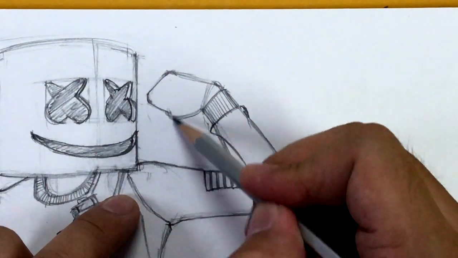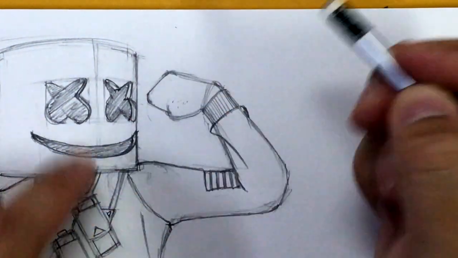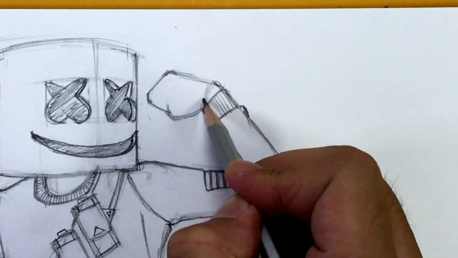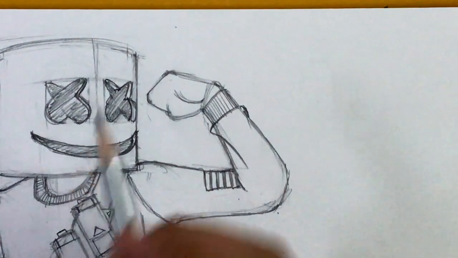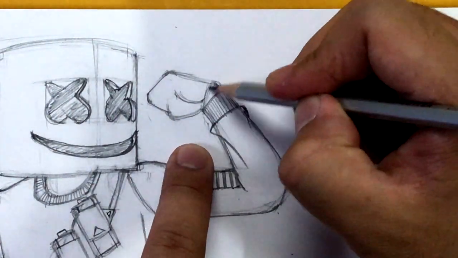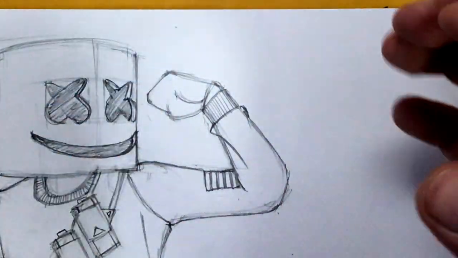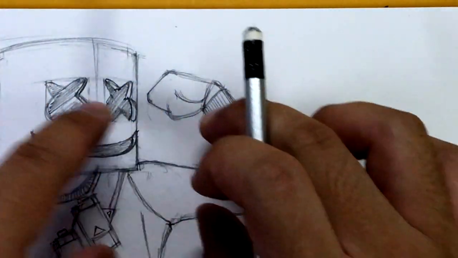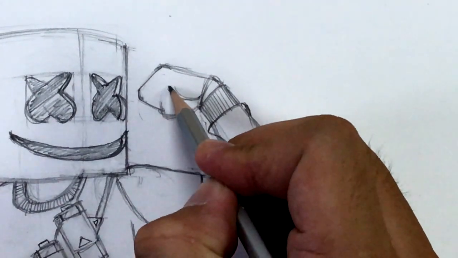Okay, now lastly, here is the hand, and the way that we're going to draw it, we're going to draw the side of the hand like this. Hopefully, oh yeah, make sure to adjust it. If you guys drew this a little too small or too big, adjust it so that it looks like about this size, the size of a fist, right? And yeah, so there we go.